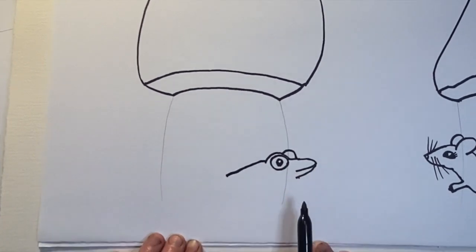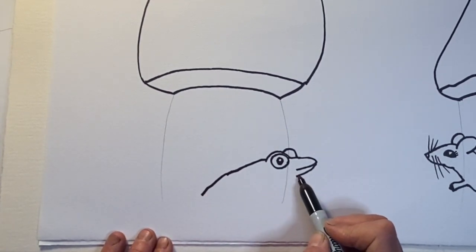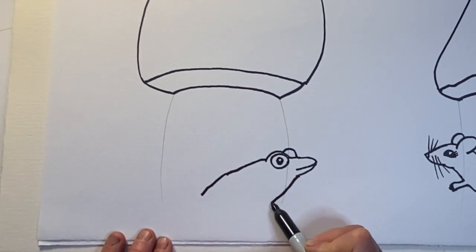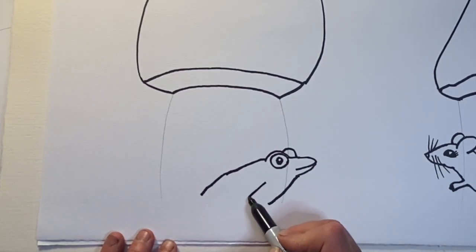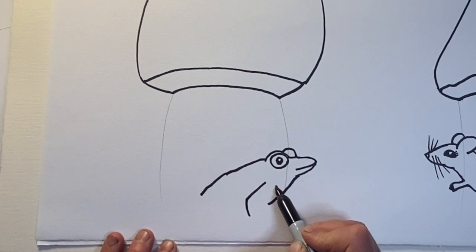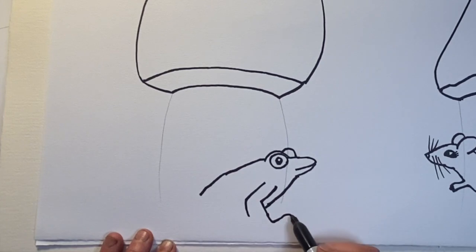Then you're going to draw the back of your wood frog, or whatever kind of frog you want to draw. And then you're going to draw the little belly coming down. And then the front arm has a little curve to it. So it's like a little angle at the top, and then the hand.